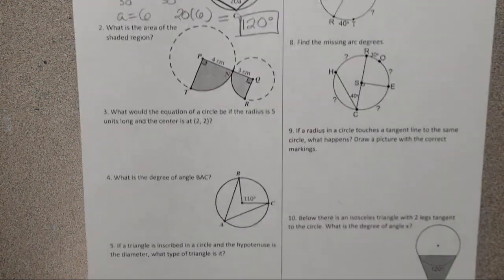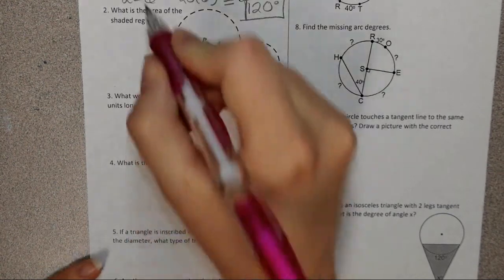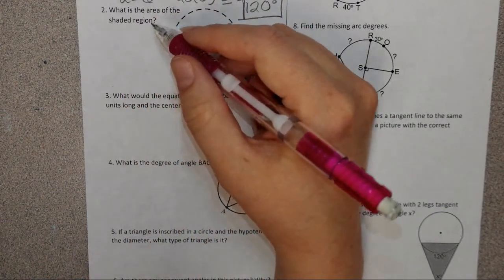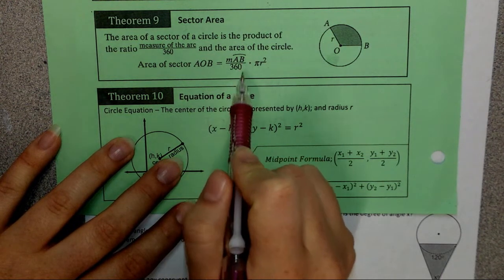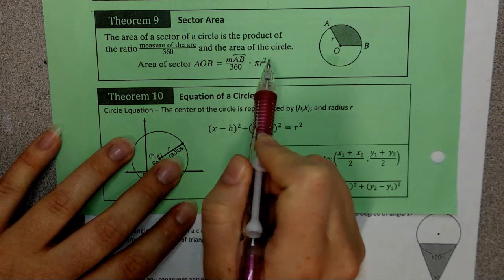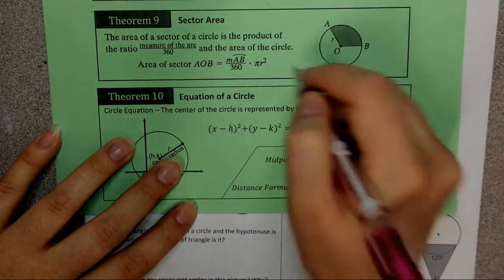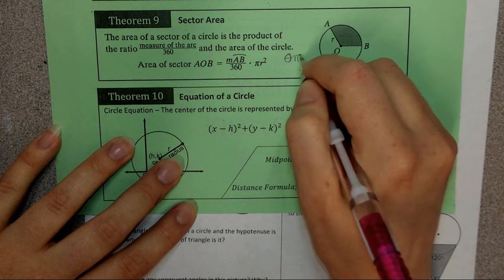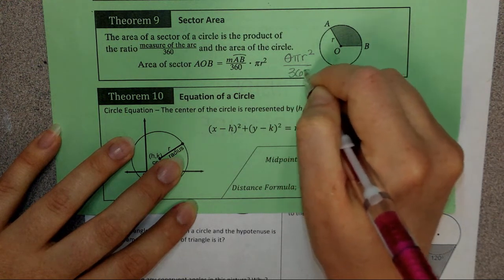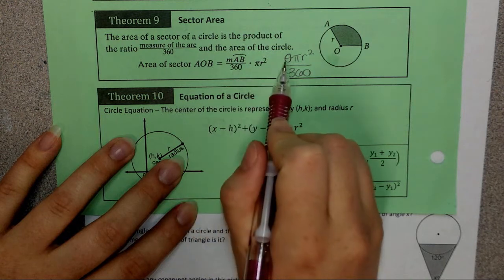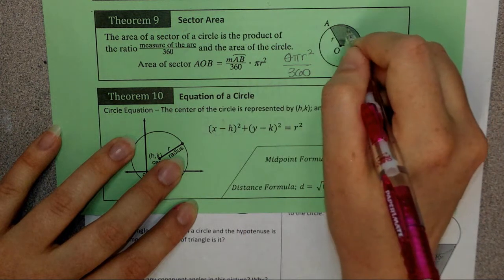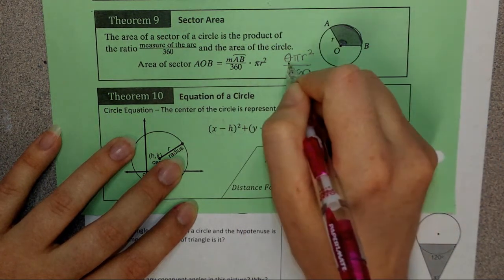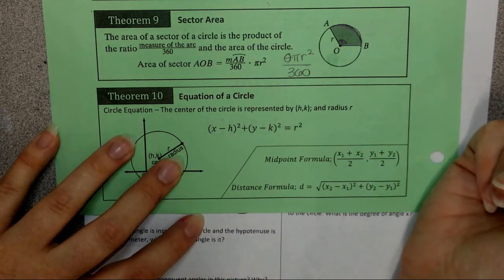All right, number 2. What is the area of the shaded region? The formula for area of a sector, and you've got it on your chart, sector area. Now they write it like this, the measure of arc AB over 360 times pi r squared. This formula works. I prefer the formula that's just written as theta pi r squared over 360. Keep in mind in this situation, theta just represents your central angle, and your central angle and the measure of this arc are the exact same thing. So just replace theta there, and you've got the same formula.